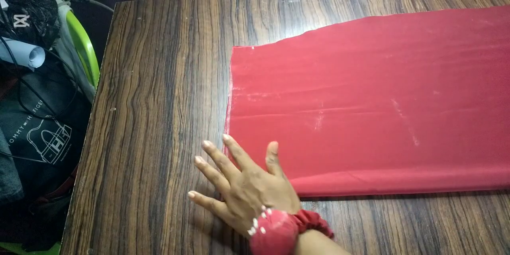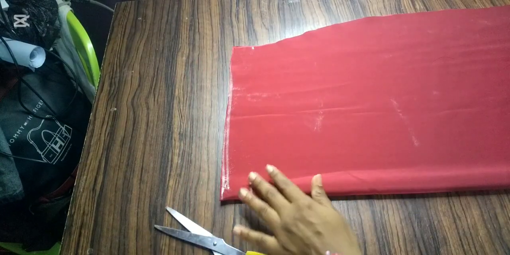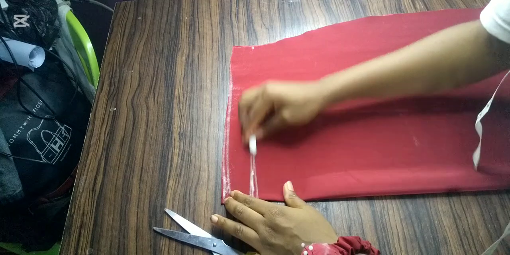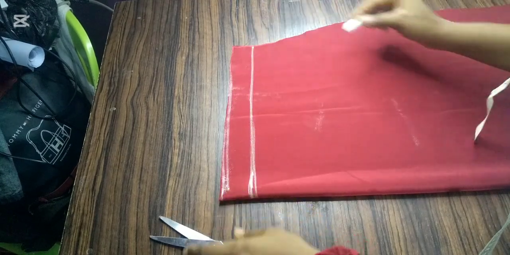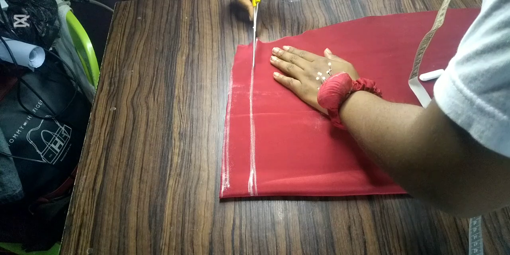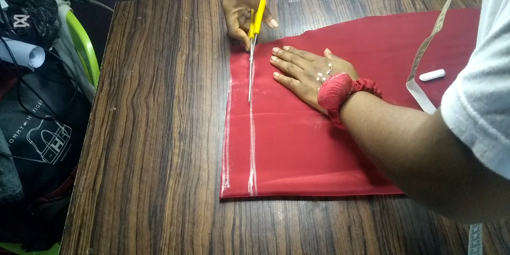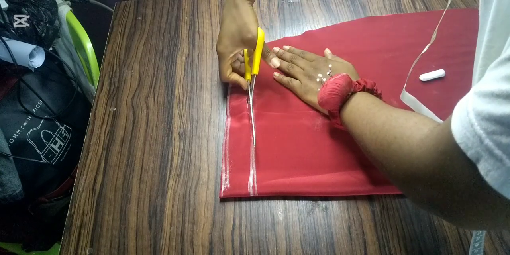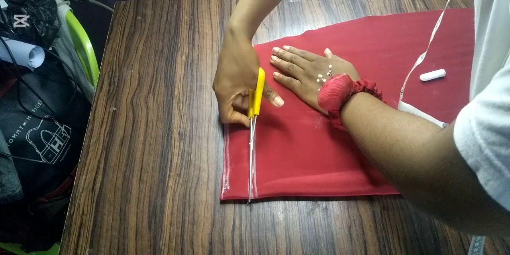I'm still going to cut out that extra part too. It's not needed. So I'm just going to draw my half length line very visible. Now I'll cut using the half length line. The only reason I didn't do it back then was that I didn't want to make any mistake.